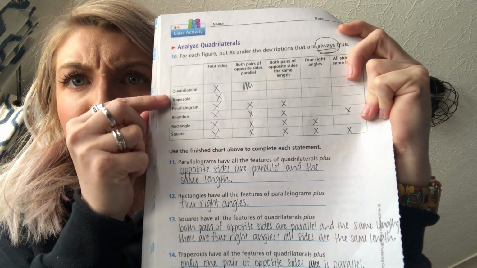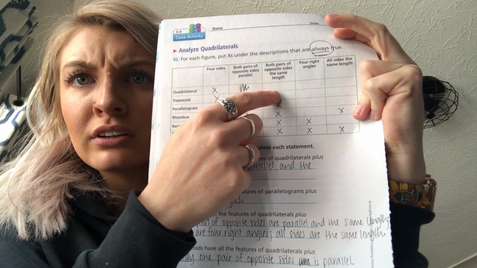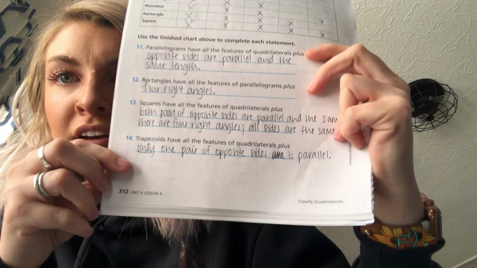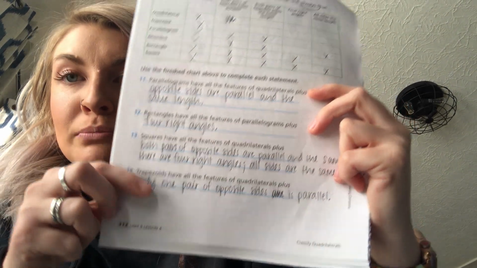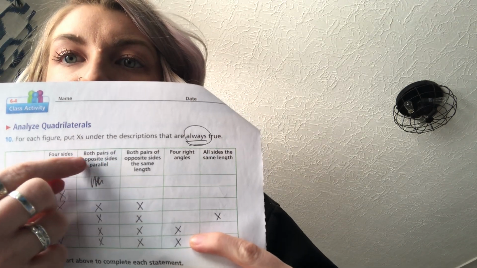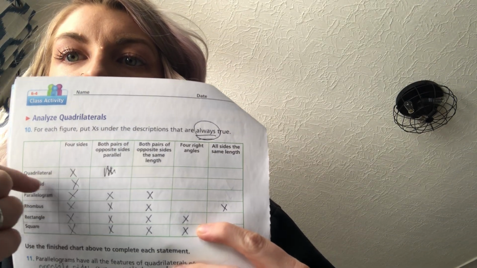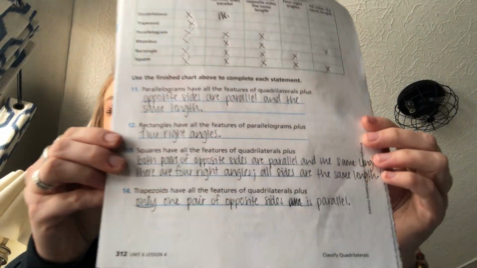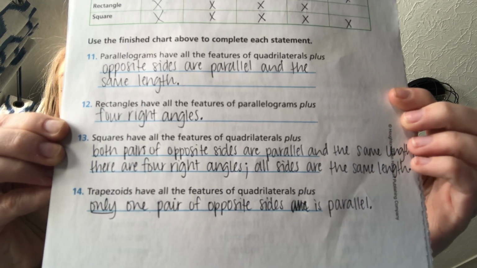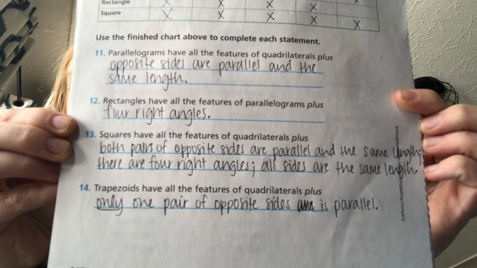And number 14, trapezoids have all the features of quadrilaterals plus, so you're going to look at quadrilaterals, trapezoids, where did I put this here? Oh yeah, this one's tricky because it's not on the chart. I had to make this one up. Only one pair of opposite sides are parallel. If you notice how up here, this says both, I couldn't have checked that on trapezoid because both opposite sides aren't parallel. So I will hold this part up too so you can copy in what I've got or check your answers of what you've written. As long as it's similar, you're good to go.